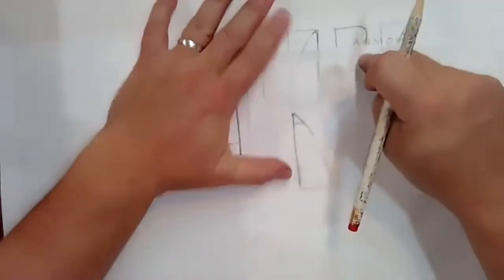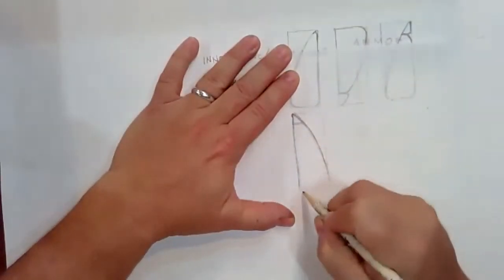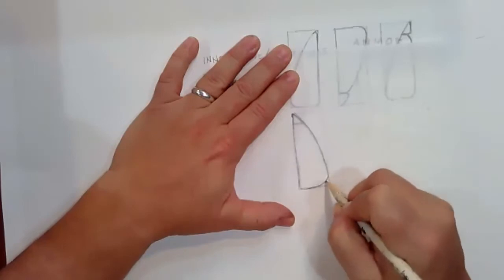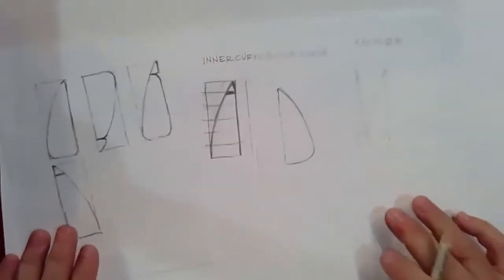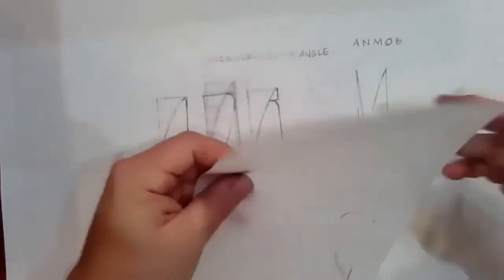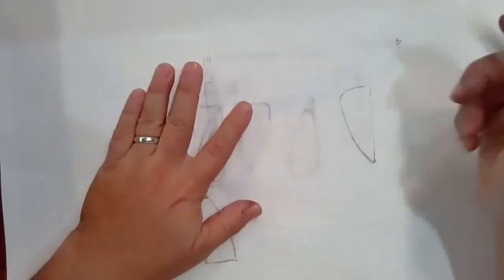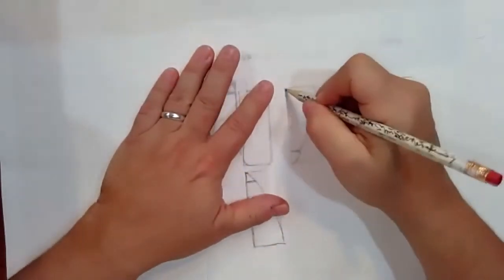Or does it do this? So the D could come down like this. Okay, so that could be the D, or we could flip it and do it like we did the B. And like Heather asked, where it would appear in the word.